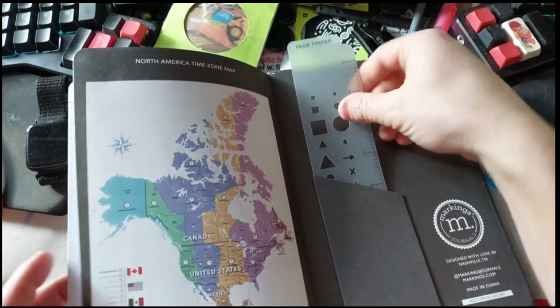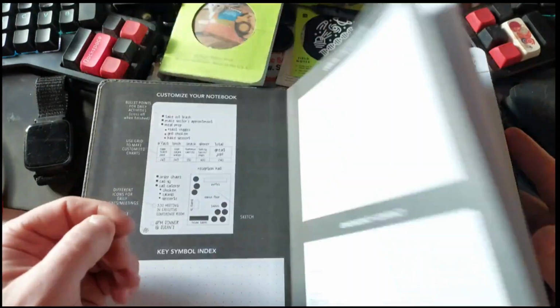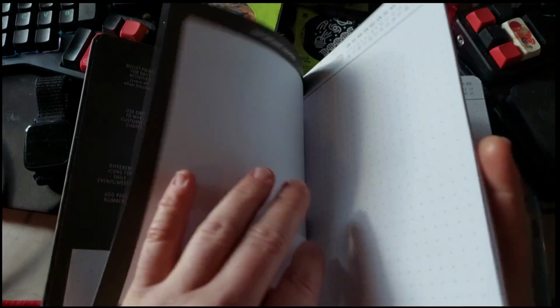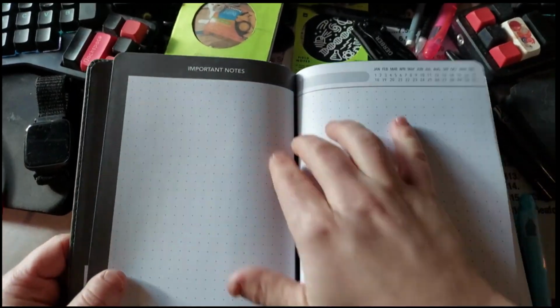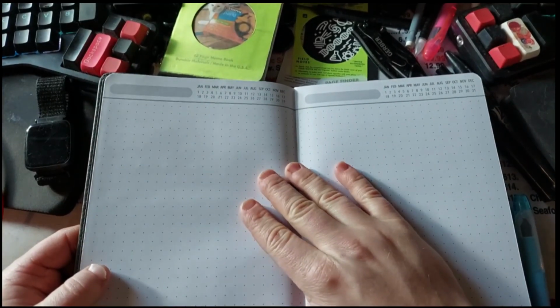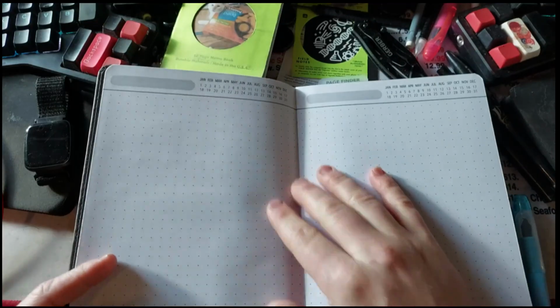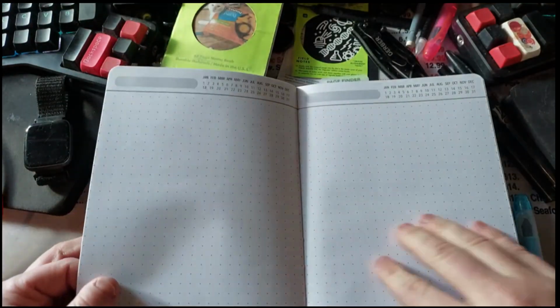You can see from my previous one that a lot of my lines vaguely follow the dot grid, but aren't perfect. Then you've got your important notes. There is no room for an index in here, which the other one lacked as well. But yeah, a lot of the same features.